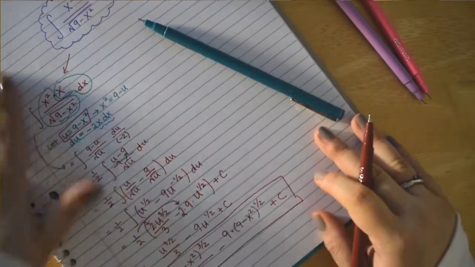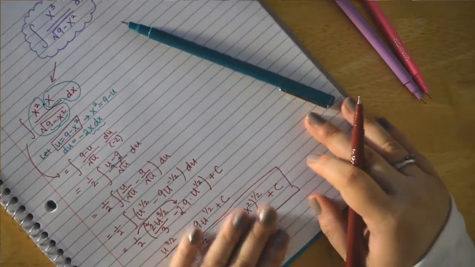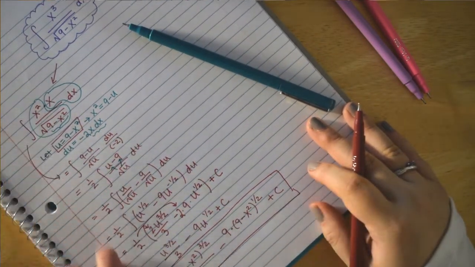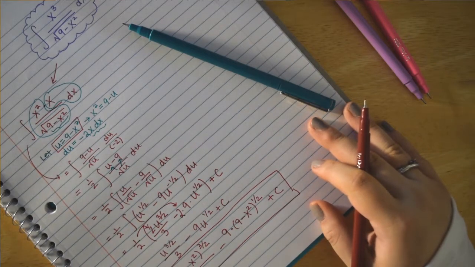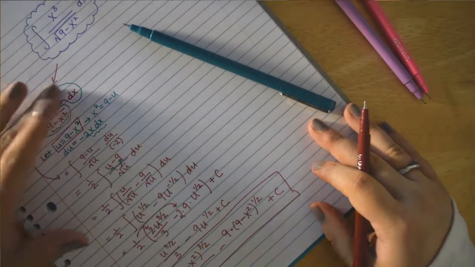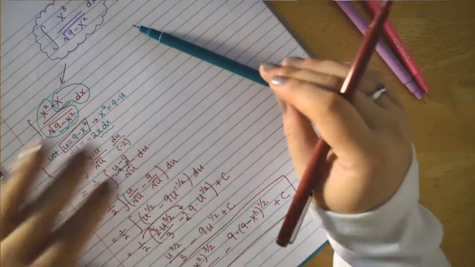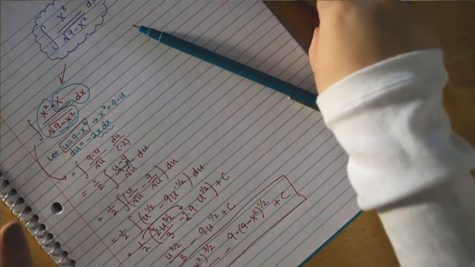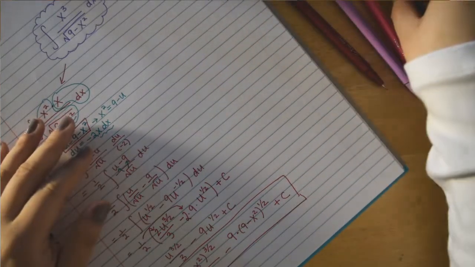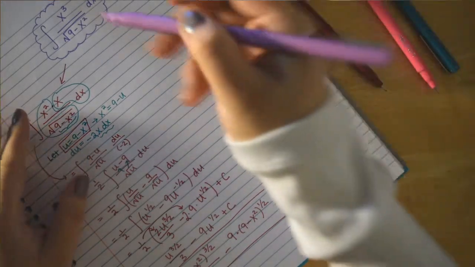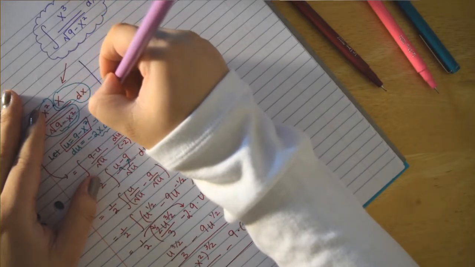And assuming we did our calculations correctly, this should be all that it takes, just one u substitution with a little bit of algebra play here. Now, the other method is to use some trig substitution, and I did want to make this point.